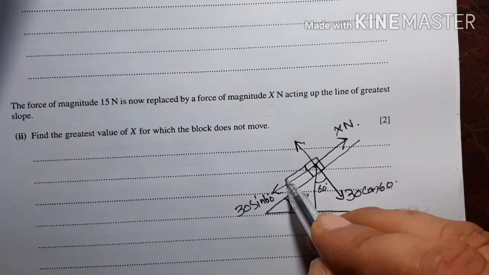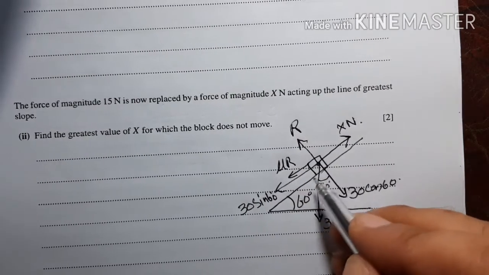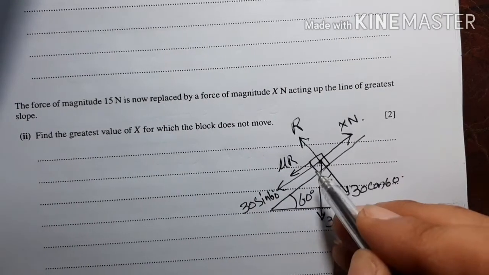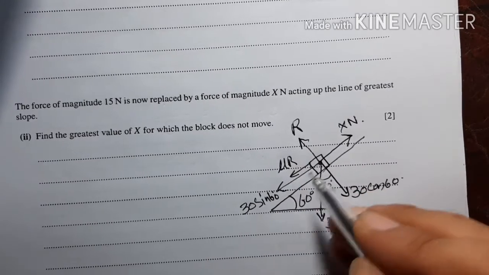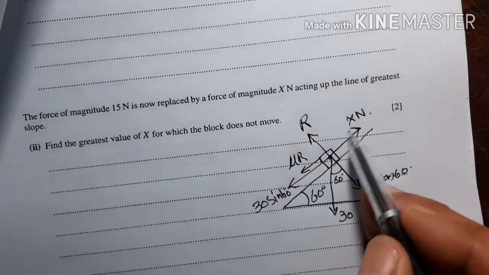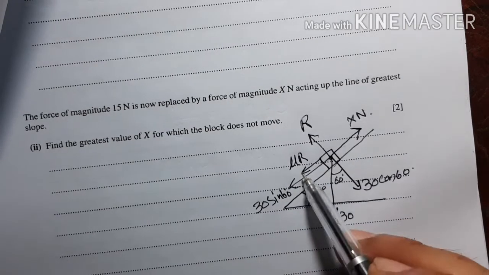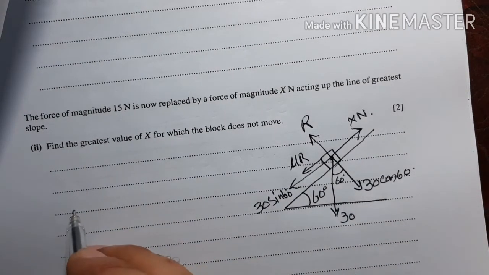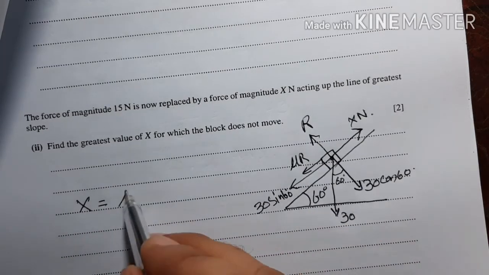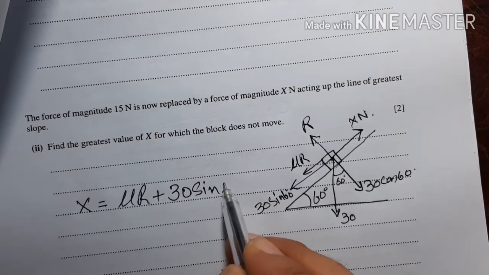That's why now the mu r will be downwards, because there is no chance to move the block downwards. Block will always move upward if it moves. That's why there is a surety that mu r will move downward. Now in this case, this force x is equal to mu r plus 30 sine 60, because this force is equal to the sum of opposite force. Therefore x is equal to mu r plus 30 sine 60.